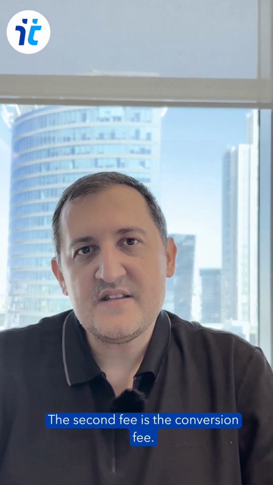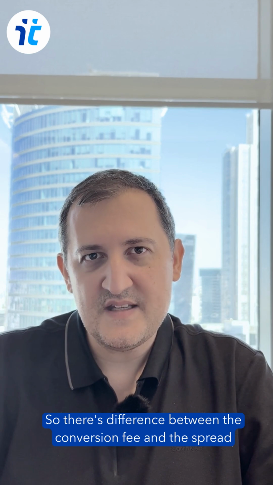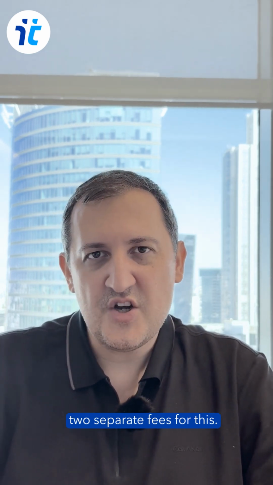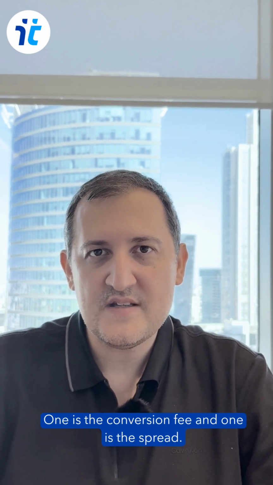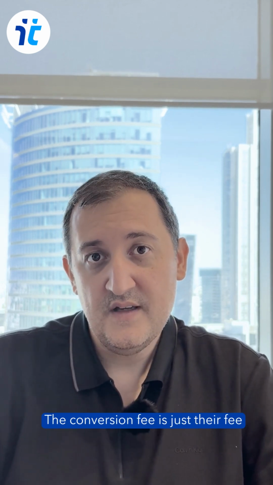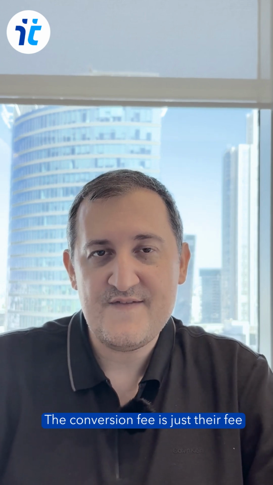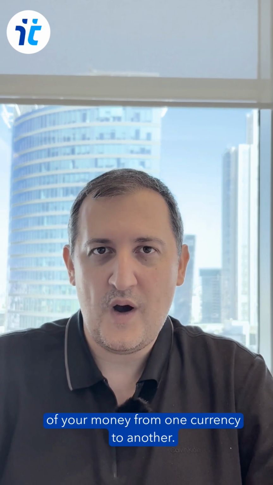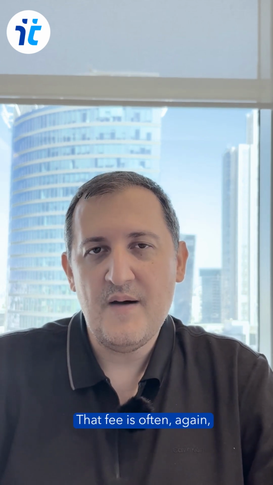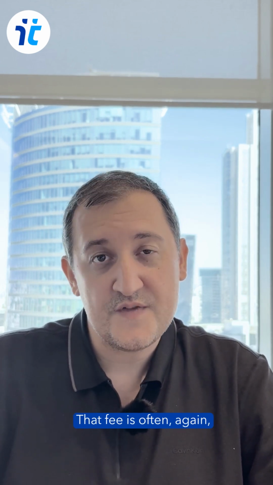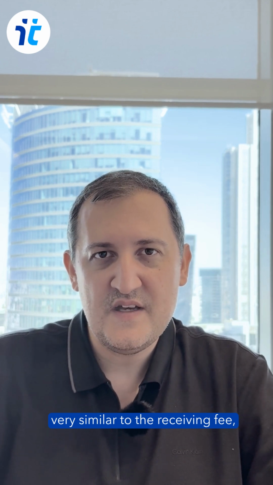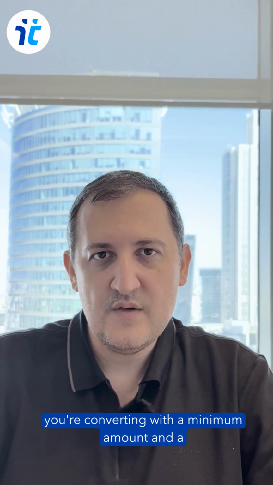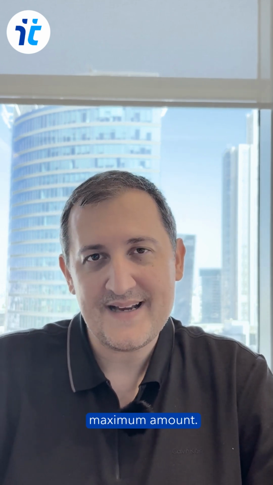The second fee is the conversion fee. So there's a difference between the conversion fee and the spread. So the bank charges two separate fees for this. One is the conversion fee and one is the spread. The conversion fee is just their fee to facilitate the conversion of your money from one currency to another. That fee is often, again, very similar to the receiving fee, 0.2% of the amount that you're converting, with a minimum amount and a maximum amount.